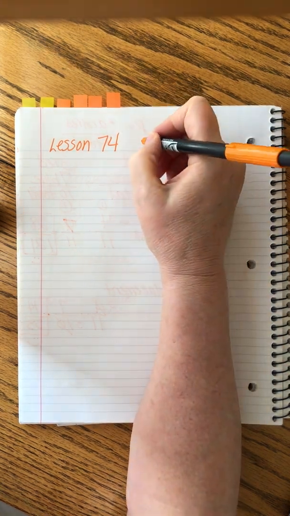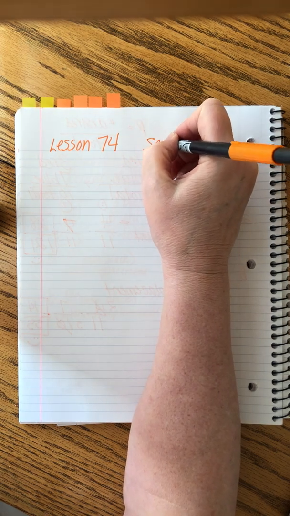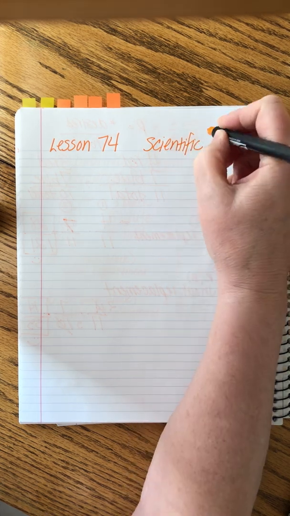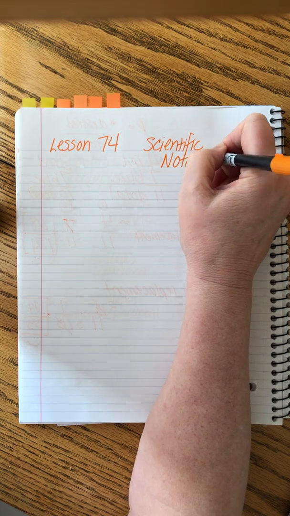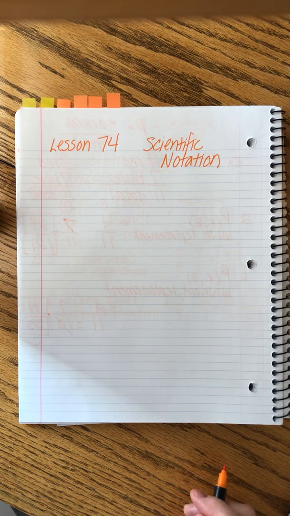Greetings, students. Today we're going to be spies, detectives, and we're going to learn to write math in a secret code. This code is called scientific notation. And it's a code that mathematicians can use and understand. It's also a code that works well for scientists.